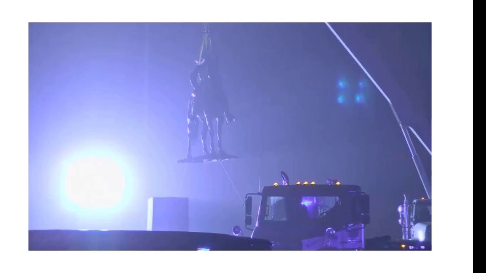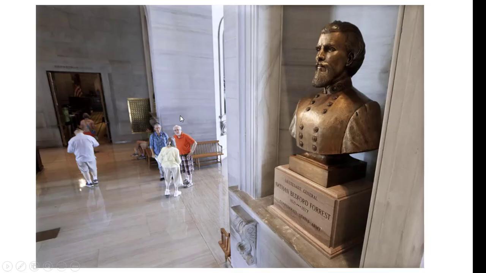I don't have any problem with us remembering events that happened. I'm a Civil War buff, obviously. I think that's important. But I also think commemorating and glorifying things really needs to be considered and thought out. Right now, they're having a discussion in Tennessee about whether this portrait bust of Nathan Bedford Forrest should remain in the Capitol. So that's going on right now. One of the largest monuments to a Confederate general, Robert E. Lee, is being taken down as we speak. So I want you to think about these things.